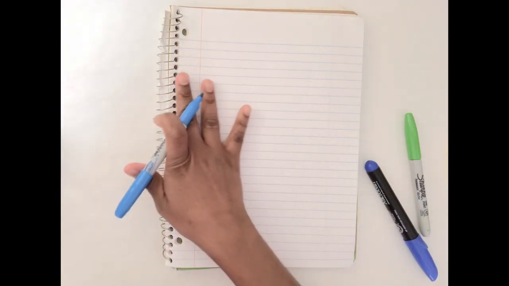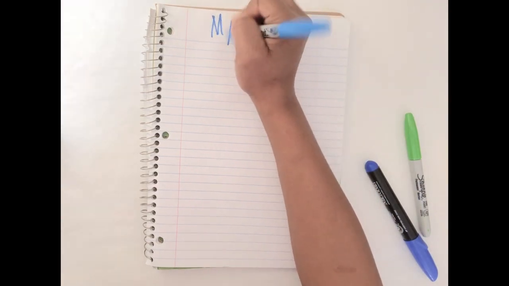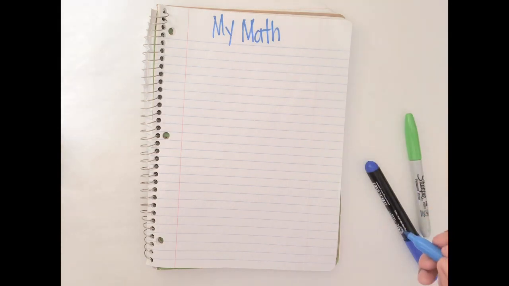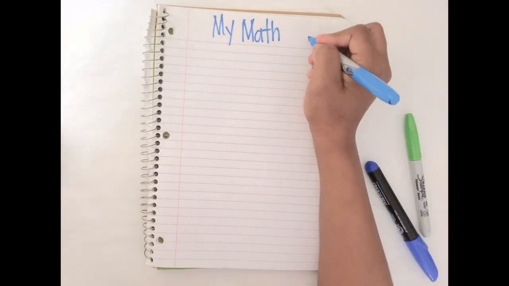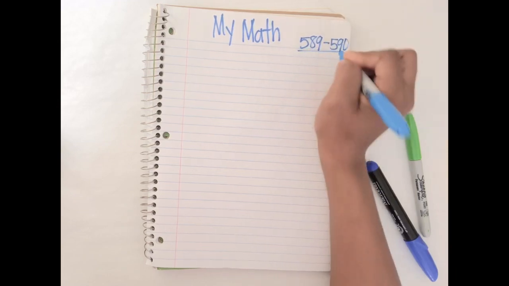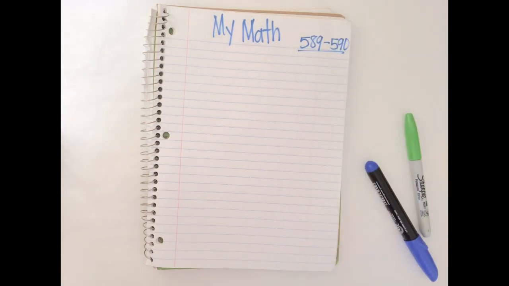Now that you've taken that note, let's hop into the problem that we're going to solve together today. Please remember, if you're showing work in a Google Doc, it's very helpful for your teacher for you to label your paper so they know exactly what you're working on. So we are going to be working from our My Math book, volume 2, on pages 589 and 590. So I'm going to put that on the paper. That's going to be really helpful.